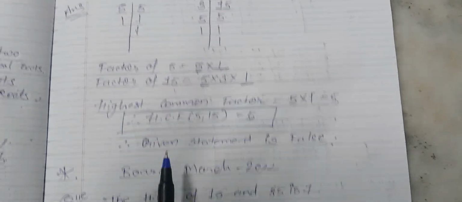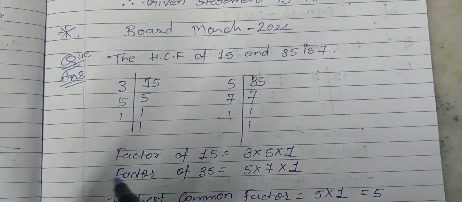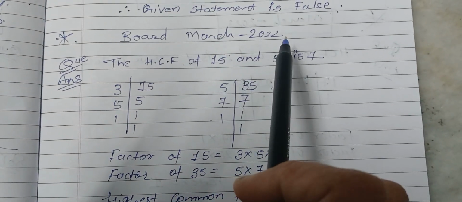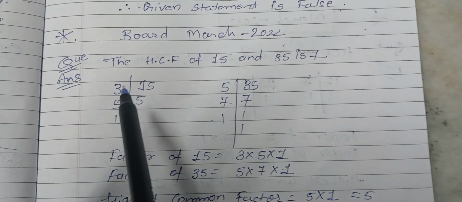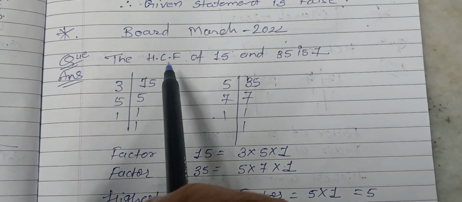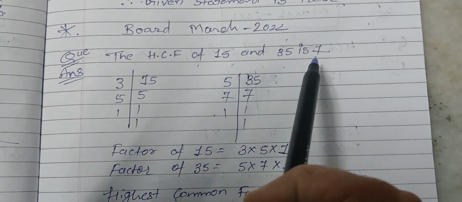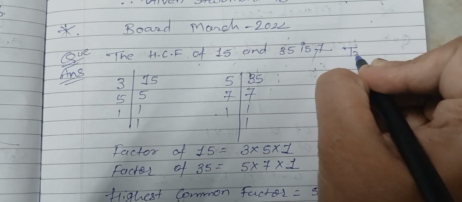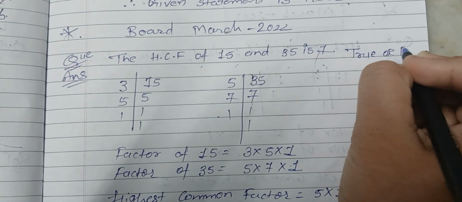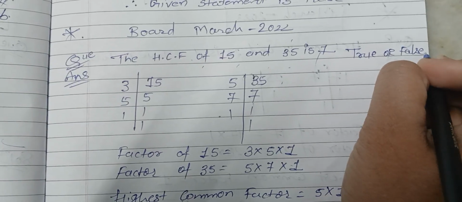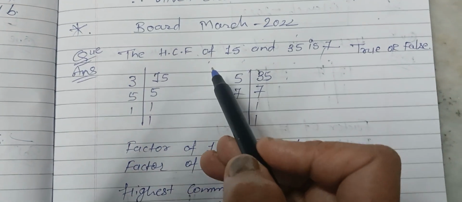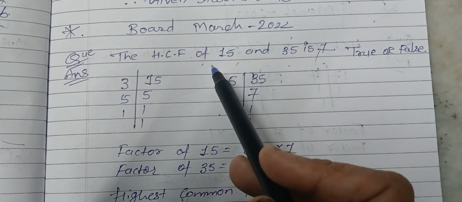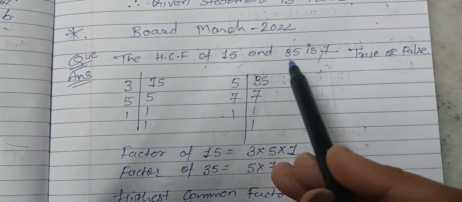Now we will check another example which was asked in the board exam of March 2022. What is the question given? The HCF of 15 and 35 is 7. This is given in the question itself, and we have to check whether it is true or false. Whenever we have to find the HCF, the first step should be factorization of the given numbers.